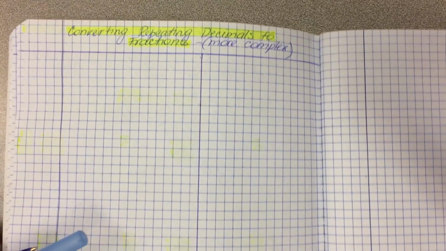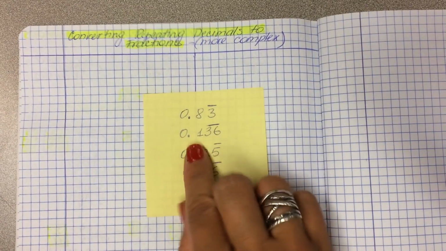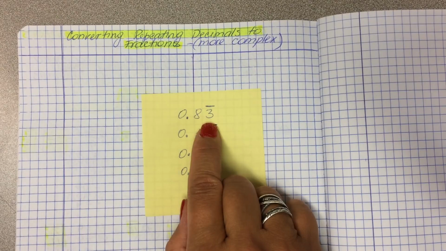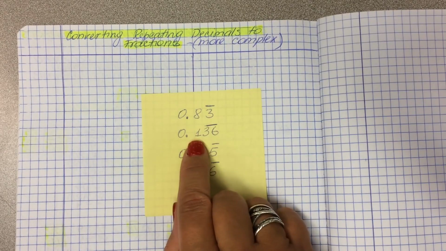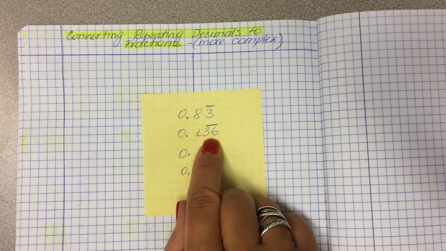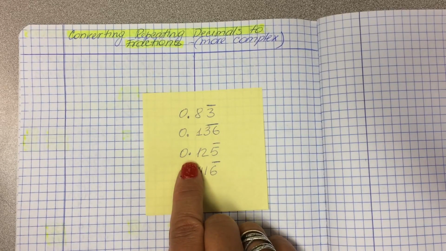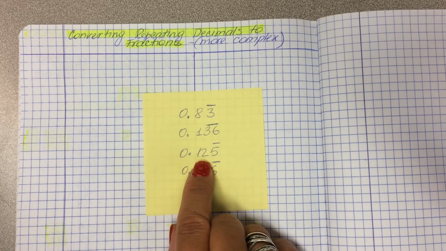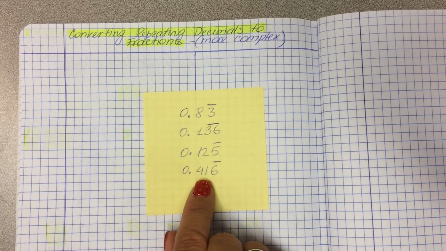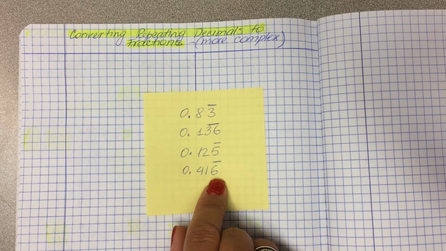So today we want to look at examples such as 0.8 not repeating, but then from then on 333 repeating, or 0.1 not repeating and 36, 36, 36 repeating. So there is a combination of non-repeating and then ongoing 5, and then 41 not repeating and 666 going on from there.